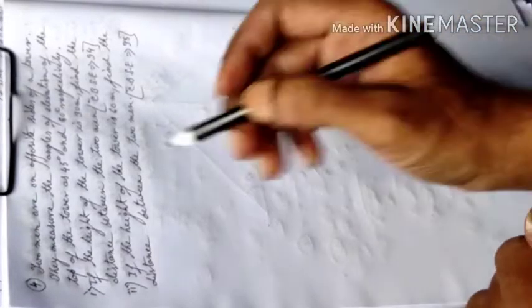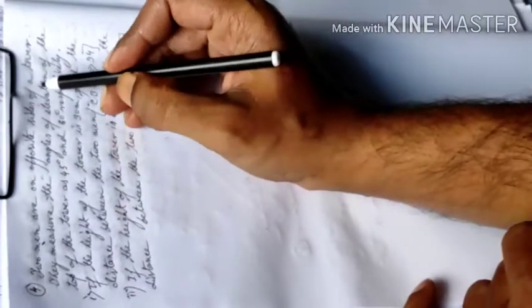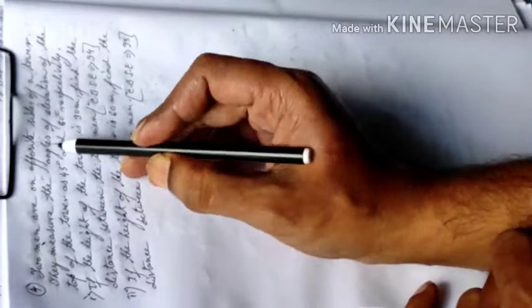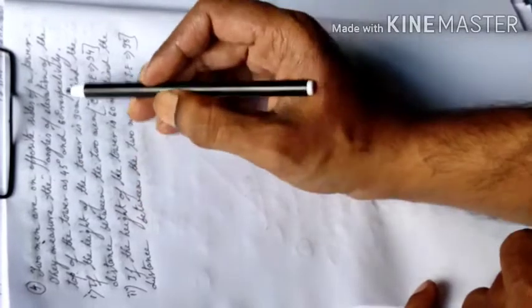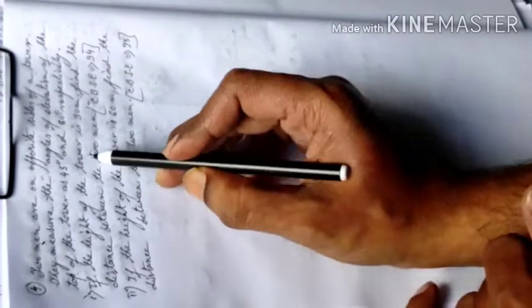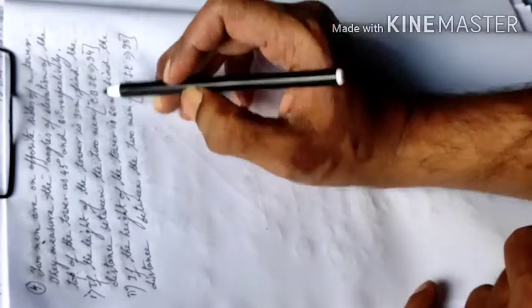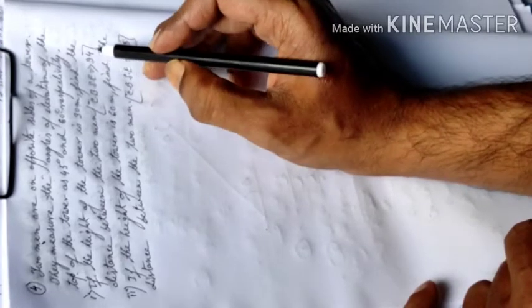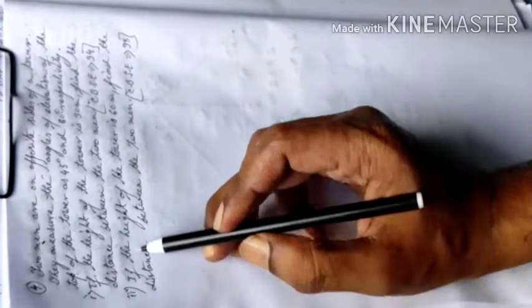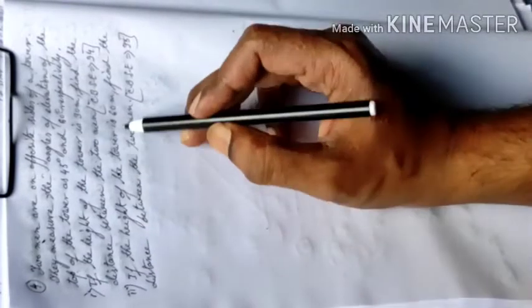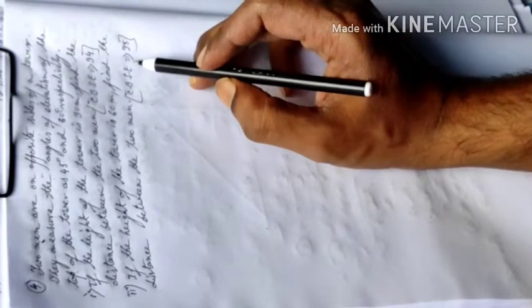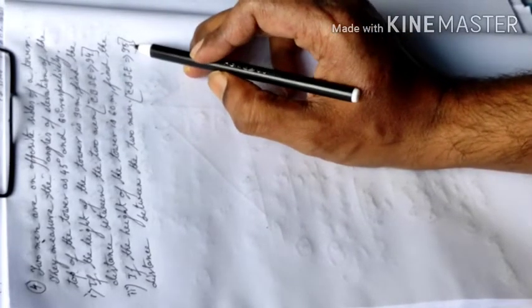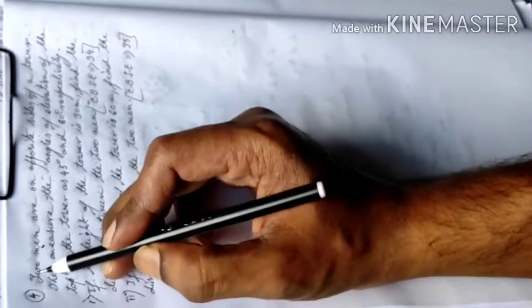Okay, next sum. Question number 4. Two men are on opposite sides of a tower. They measure the angles of elevation of the top of the tower as 45 degrees and 60 degrees respectively. If the height of the tower is 30 meters, find the distance between the two men. This question has come from CBSE in the year 1994. Another almost same question: if the height of the tower is 60 meters, find the distance between the two men. This question came in 1995 from CBSE. So we have to solve the problem.